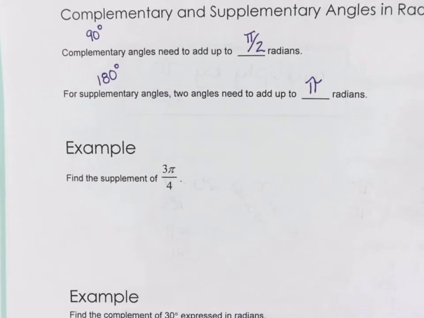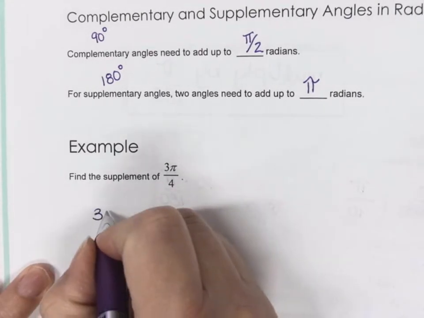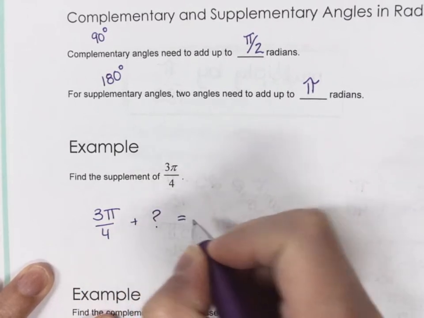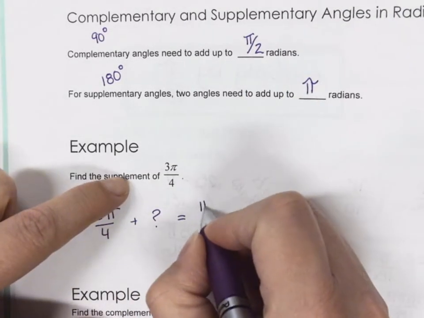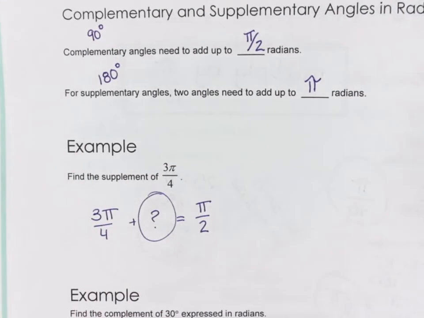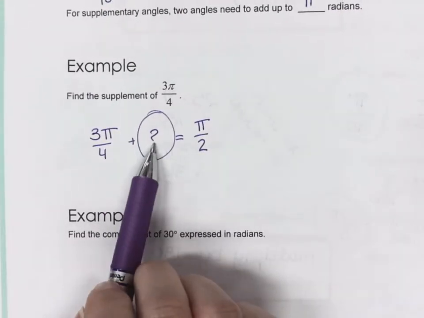Okay, here we go. Find the supplement of 3 pi over 4. What that means is 3 pi over 4 plus something equals the supplement, so it's going to equal pi over 2. So I'm looking for this, which is just like saying x.